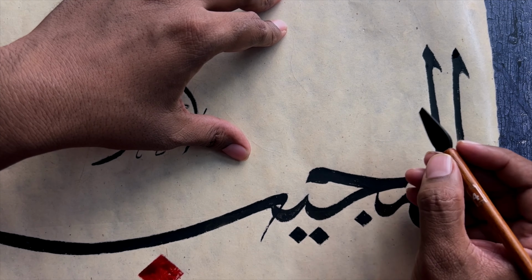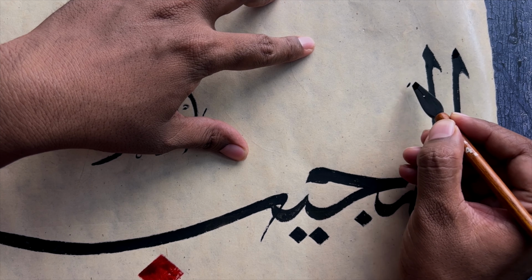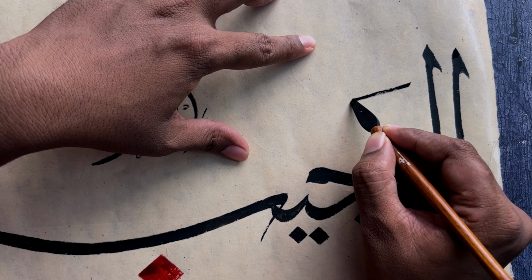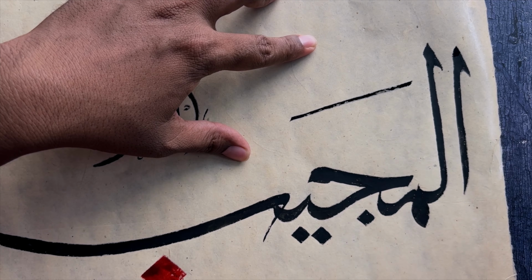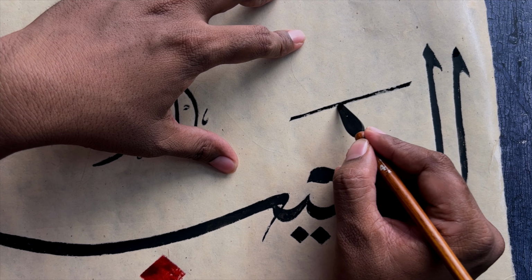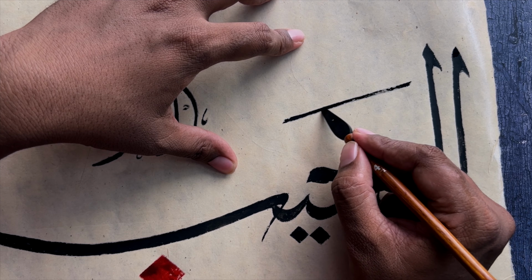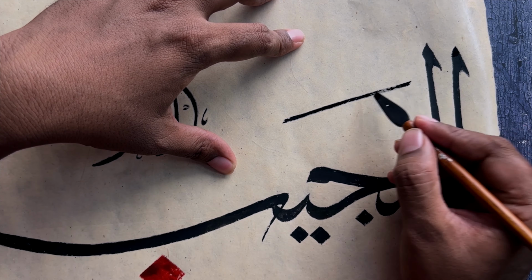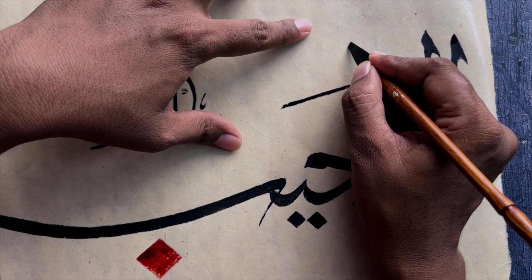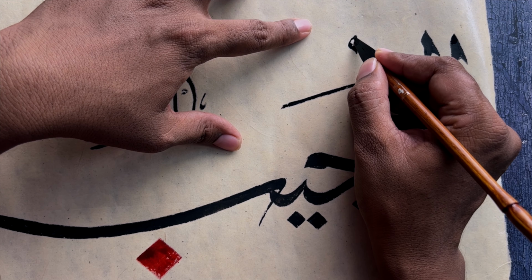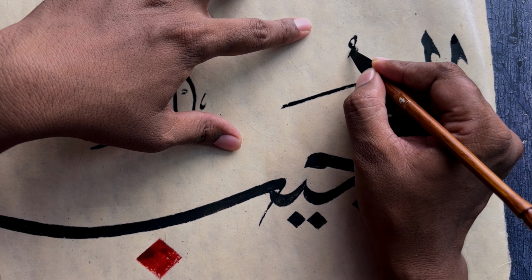Okay, so this is where I will be assigning harakat. We have alif, we have fatha, sound, and we'll make a long fatha. We have dhamma for meme, so we make our dhamma.